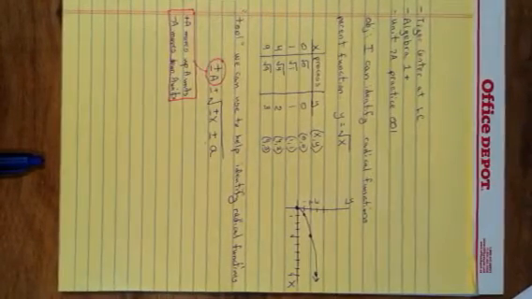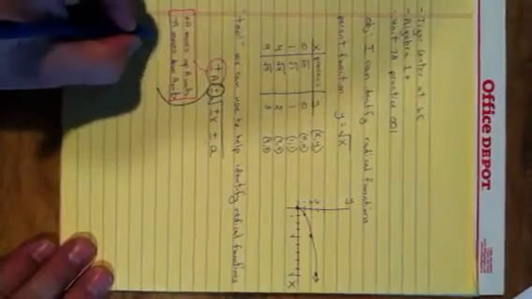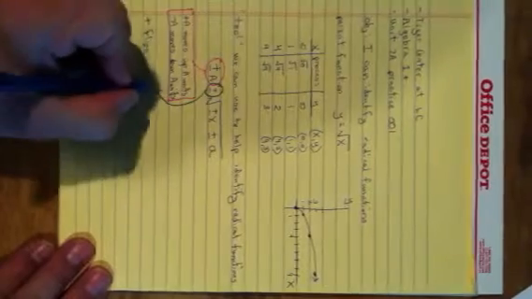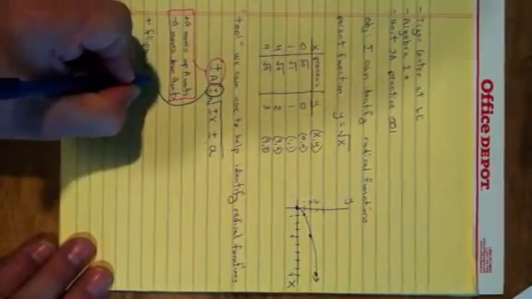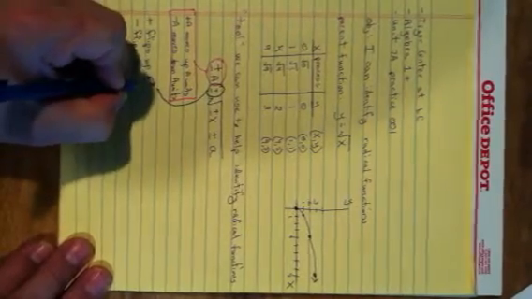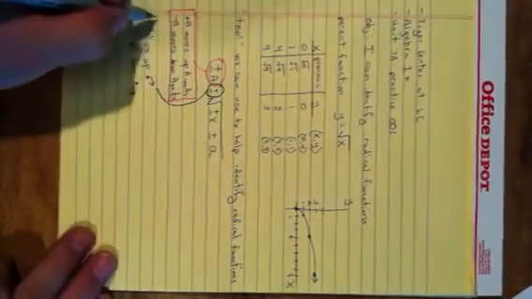Next thing we want to talk about, the plus or minus that's on the outside of the radical. Plus or minus on the outside. If it's a positive, that flips the curve up, like the one we have. If it's a negative, it flips the curve down, like this. Box that in.